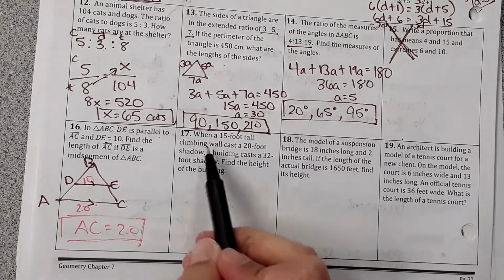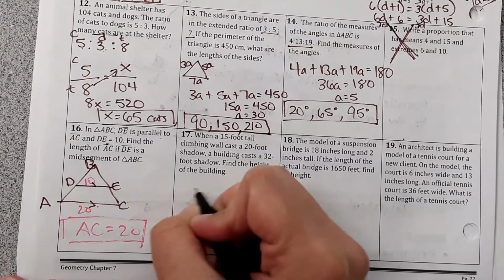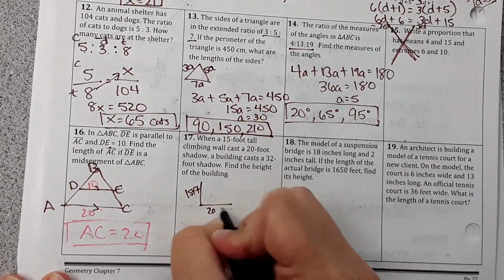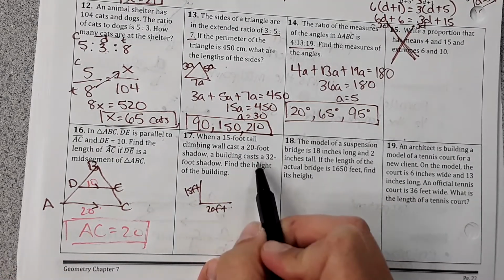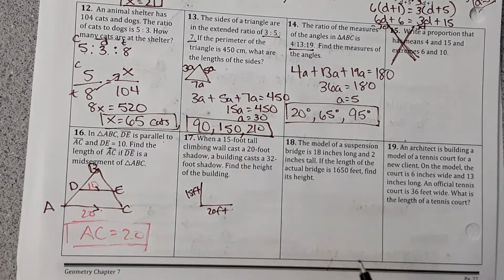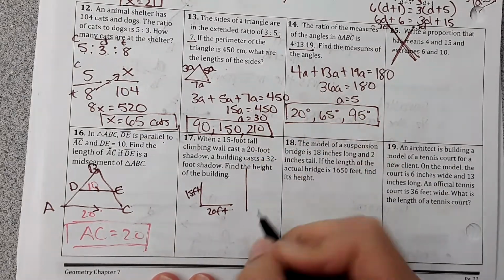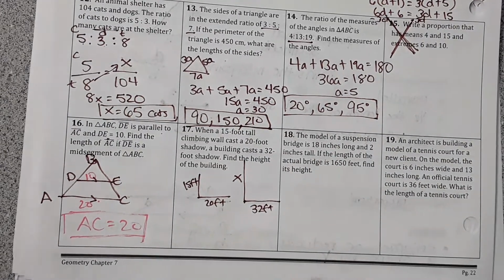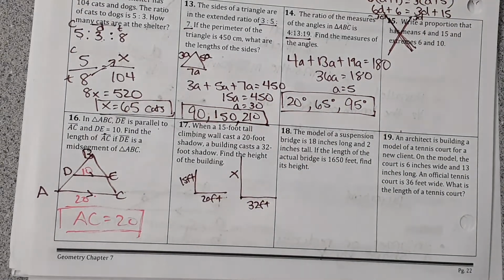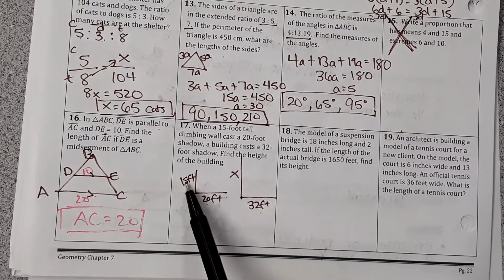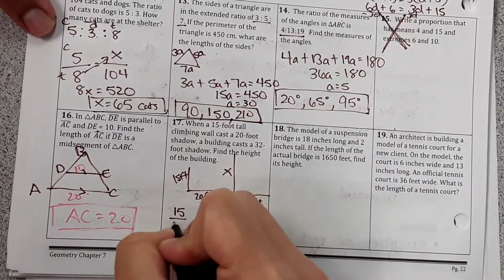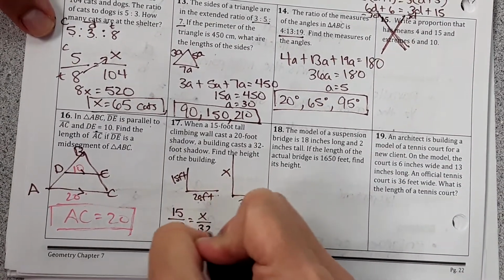This is one of the shadow questions. When a 15-foot tall climbing wall casts a shadow of 20 feet, a building casts a 32-foot shadow. Find the height of the building. So here's the building, 32-foot shadow. Okay, we're going to set up a proportion. You could say 15 over x equals 20 over 32. You could also say 15 over 20 equals x over 32. Either way, you're going to get the same answer. So 15 over 20 equals x over 32.